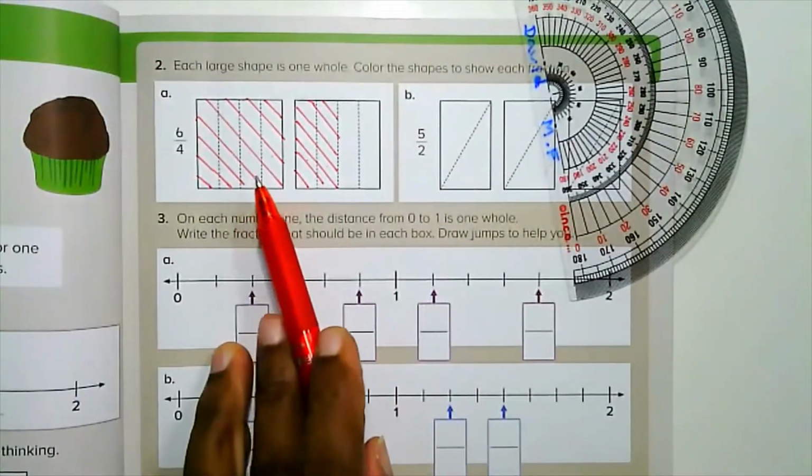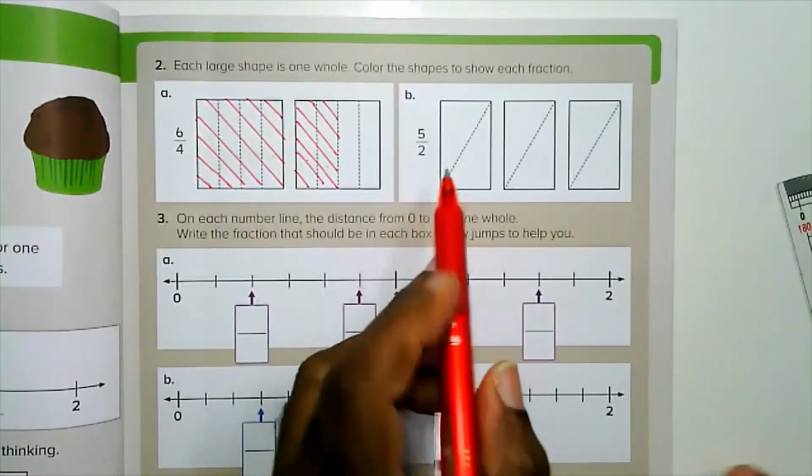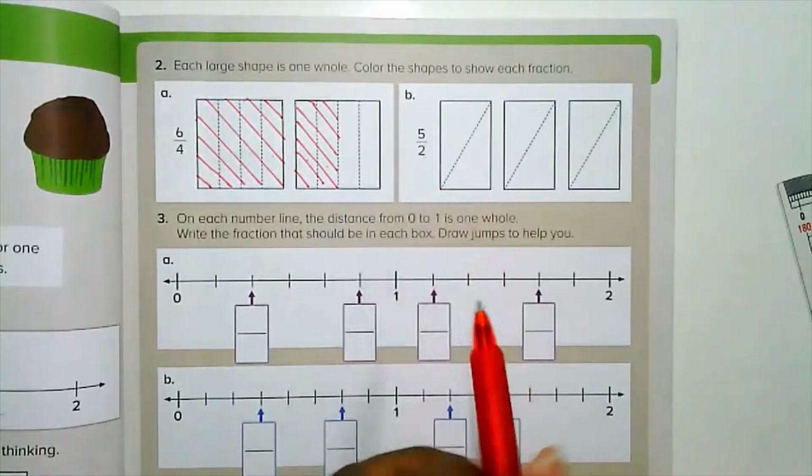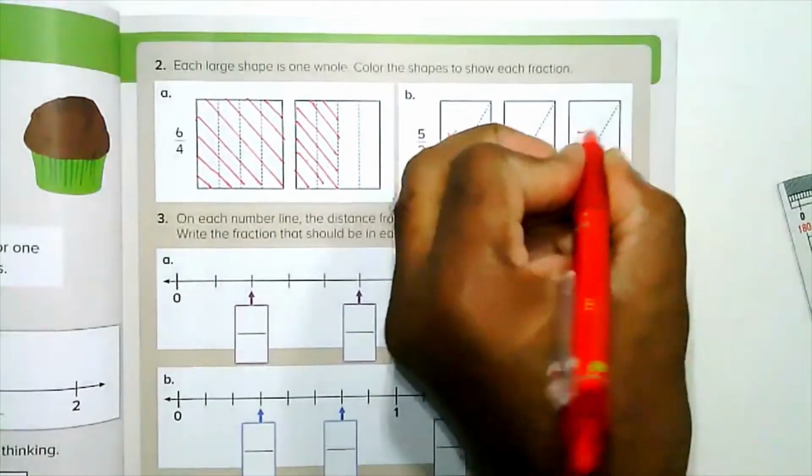So we shade as shown on the screen. Same goes for this. We shade 5 portions. We shade 1, 2, 3, 4, 5.